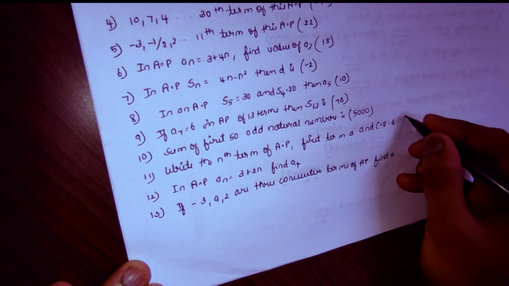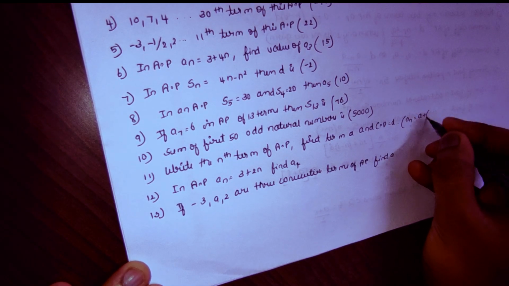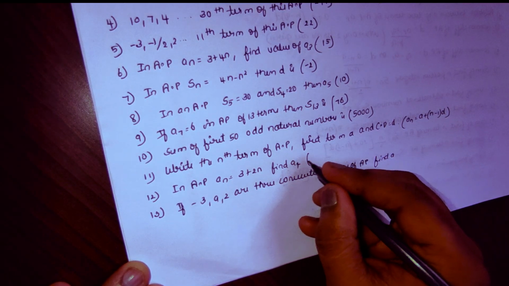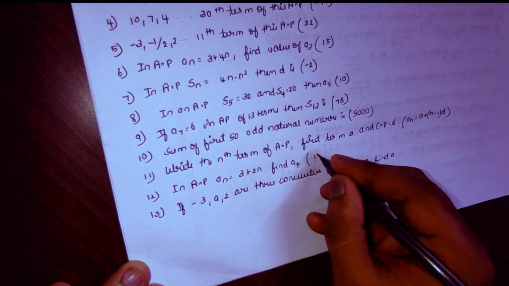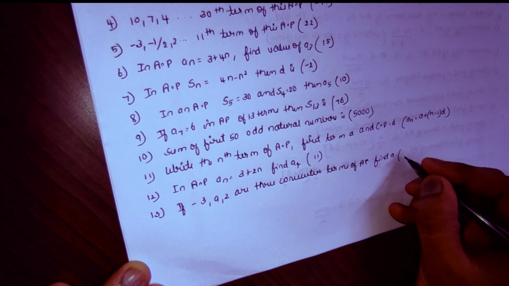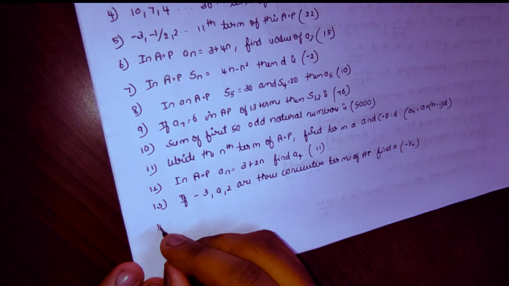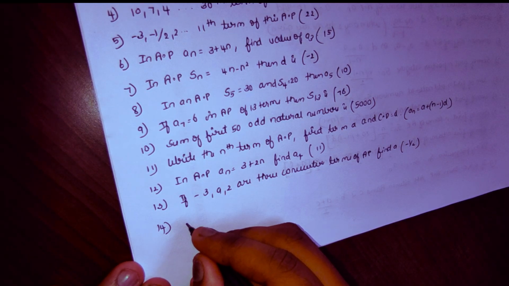Here the answer of this is an is equal to a plus n minus 1 into d. This is the direct formula. You have to find a4 here. The value of a4 is 11. Here the value of a is minus 1 by 2. We go to the 14th question.